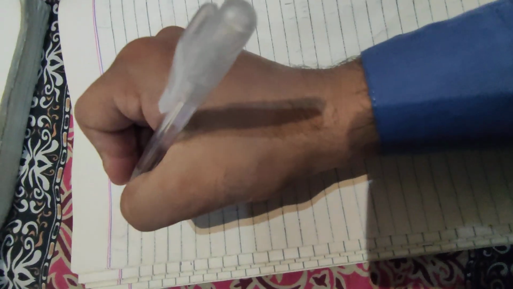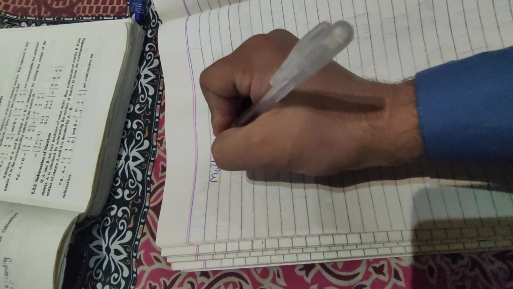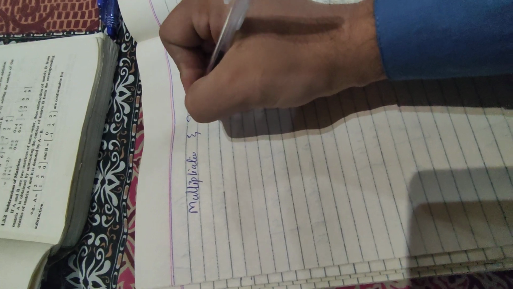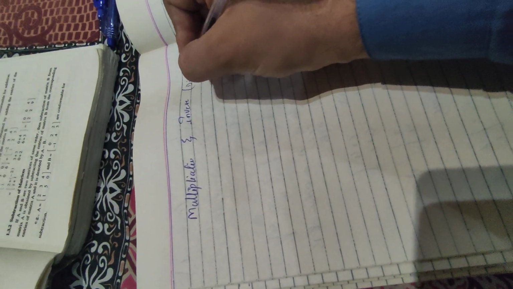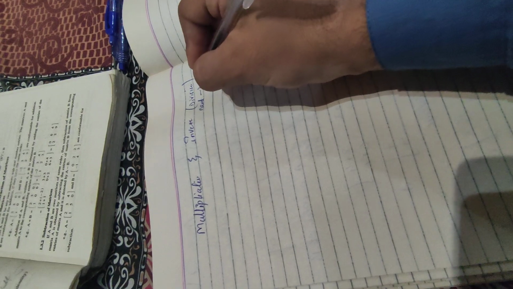Next we will discuss multiplication and inverse, which is actually the division of a matrix. So it will be discussed in the next video.